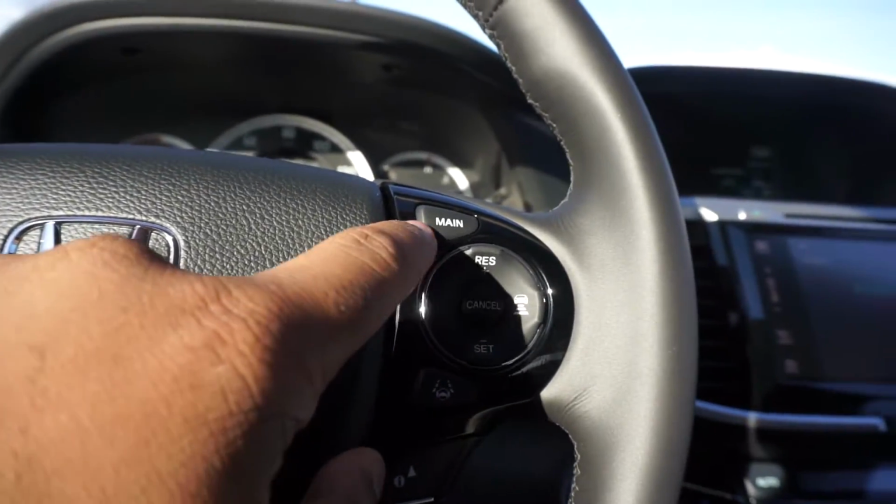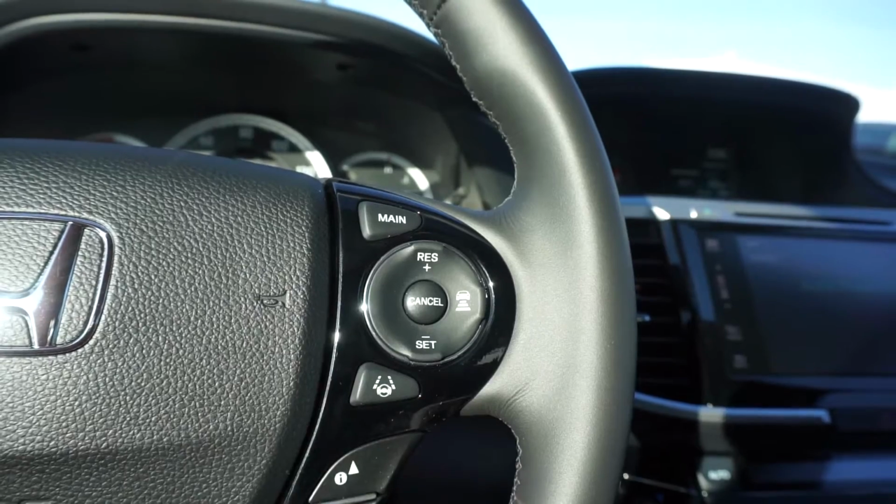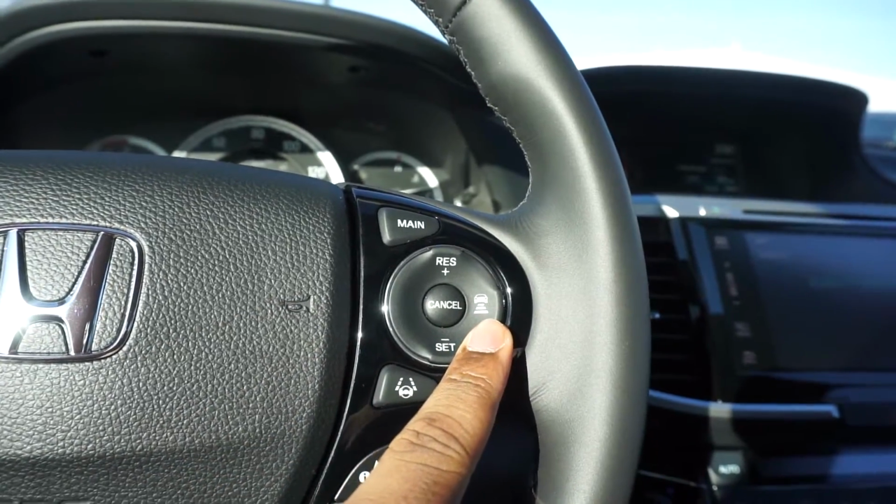So here are your cruise control buttons. So this is to turn the cruise control on and off. This is to accelerate and decelerate and set up your cruise control or resume. The cancel button. And this is adaptive cruise control.